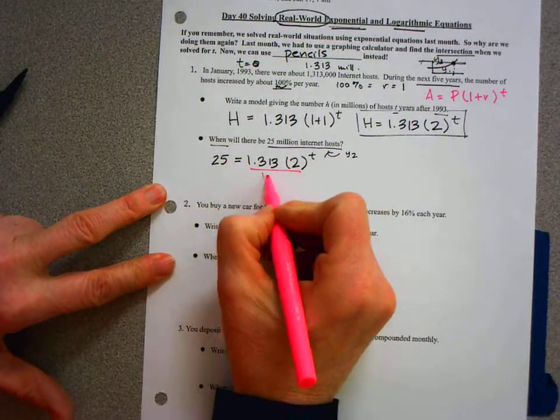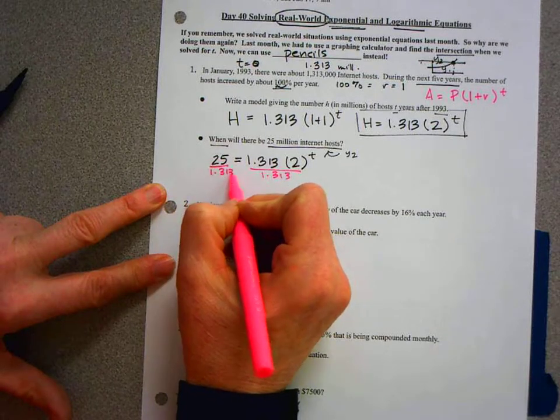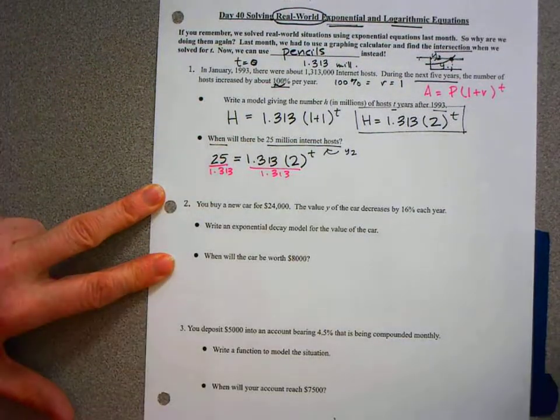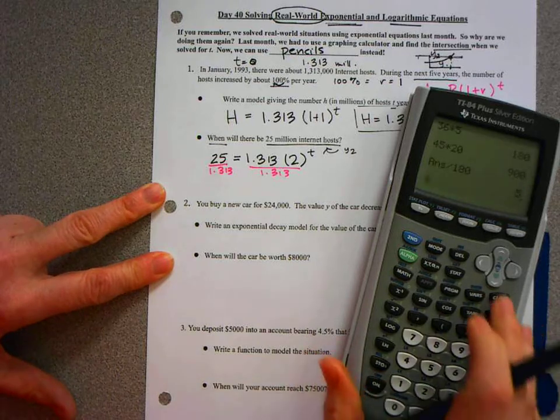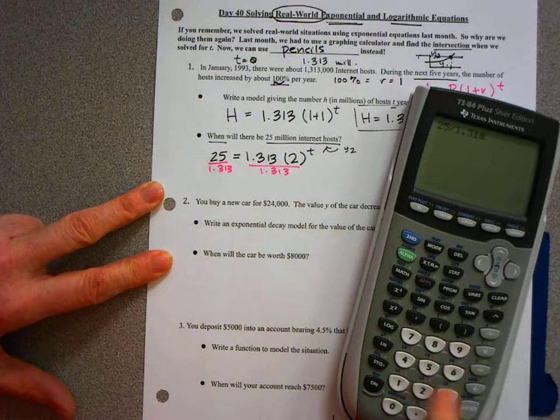Then do that on the calculator. Now here's where we're going to use our calculator. But I need a graphing calculator for this, 25 over 1.313, both referring to millions. My answer is 1904.